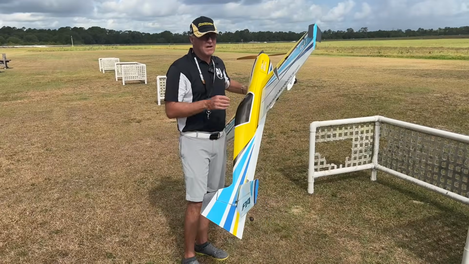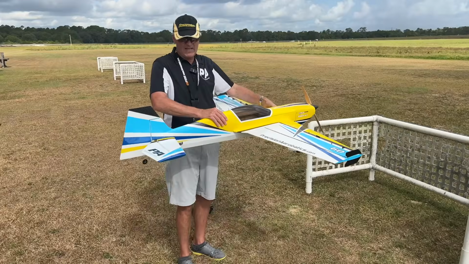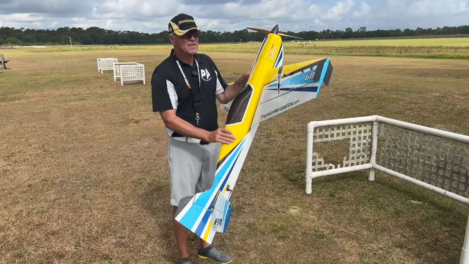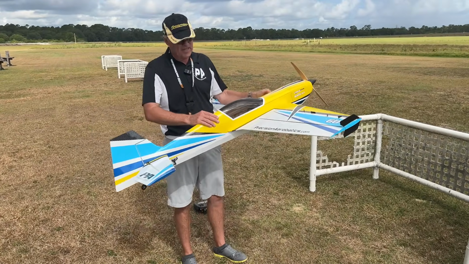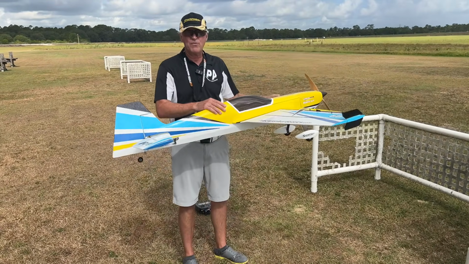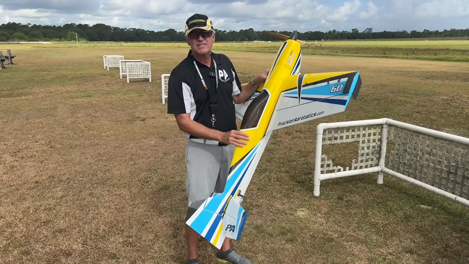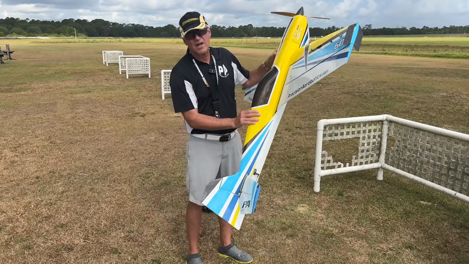But what makes an experienced or good 3D pilot is the one who understands how to manage it from here to here. I'll show you while we're flying that when I'm adding elevator and throttle, managing them both in exactly the right proportions. Too much elevator, it stands early or it will climb. Too much throttle, it will climb.